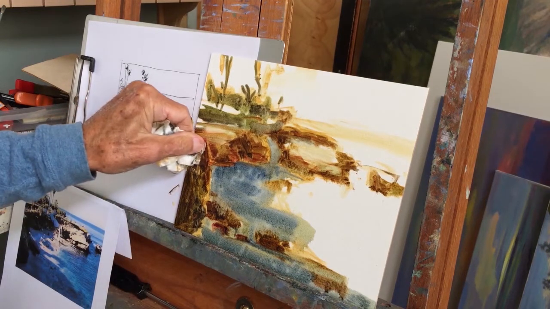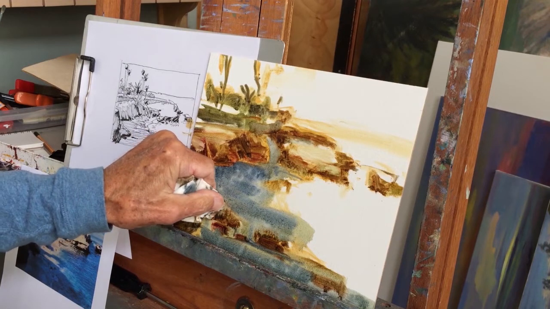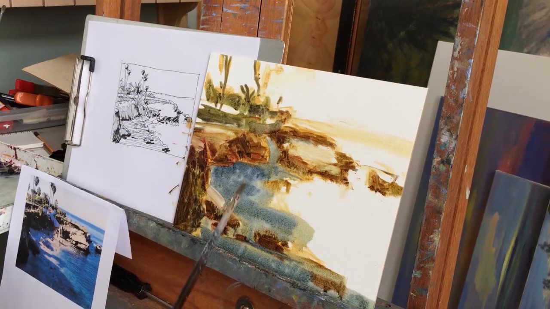This edge. Right in here, where the light is coming on. Okay, so sand in here. And sand up in here.